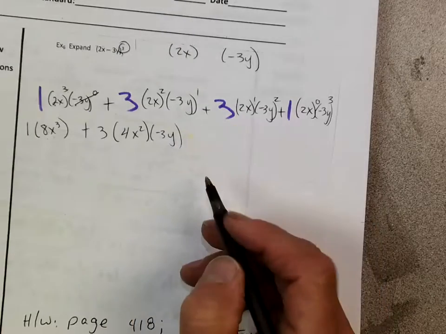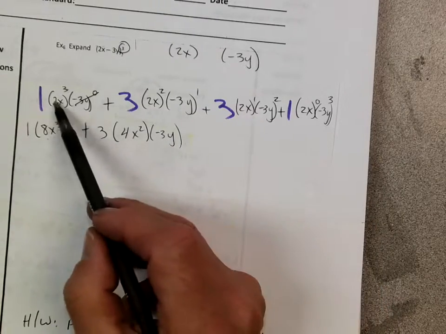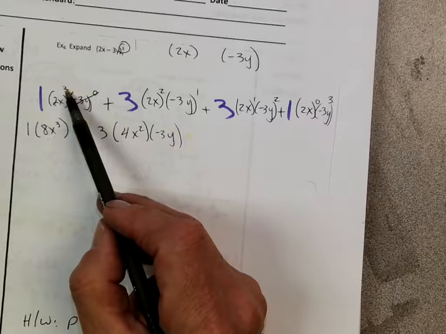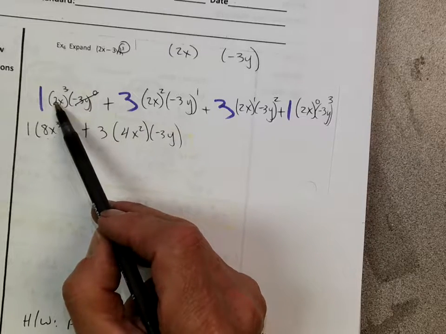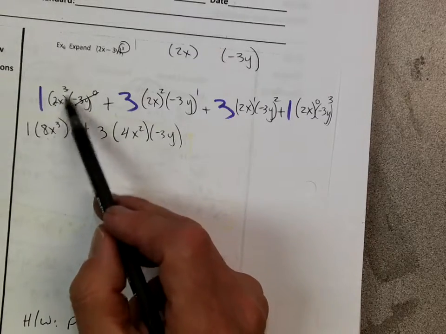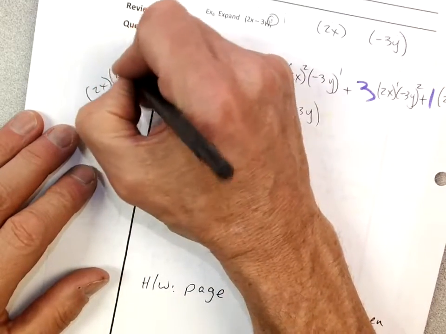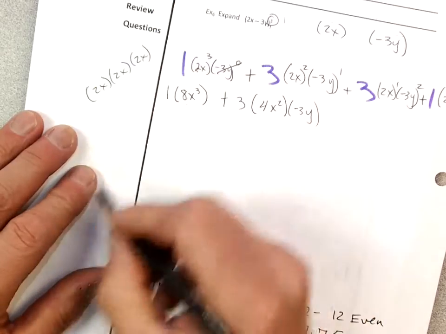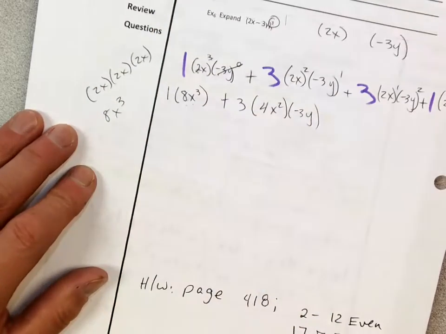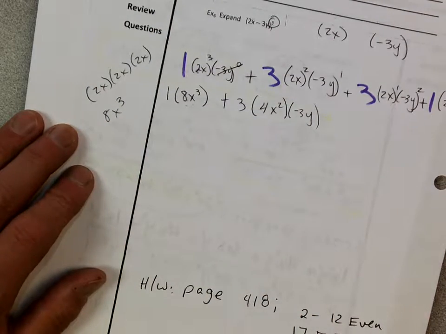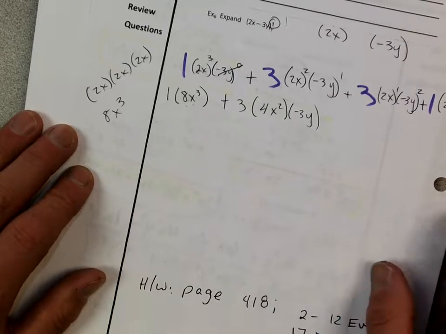Wait, how'd you get the 8? Great. 2 cubed is 2 times 2 times 2. 2 times 2 is 4 times 2 is 8. But I also got to cube that. Or, Becca, another way to do this on the side, 2x times 2x times 2x, right, which is 8x cubed. Do you agree with that? Yeah, I'm just simplifying it. We forgot to do it. We're just trying to simplify it, okay?